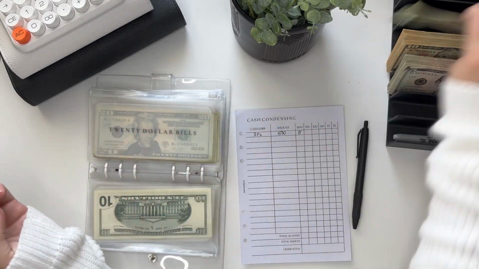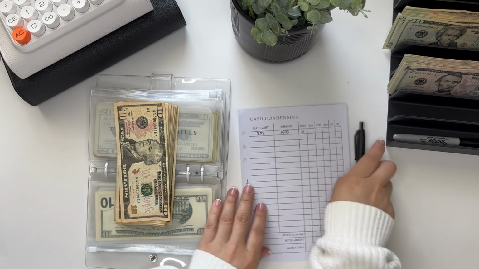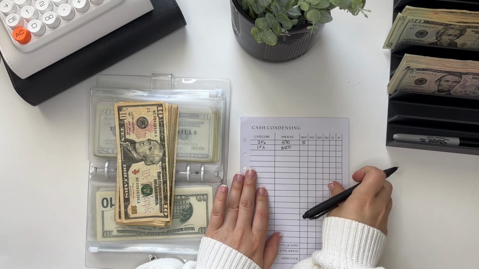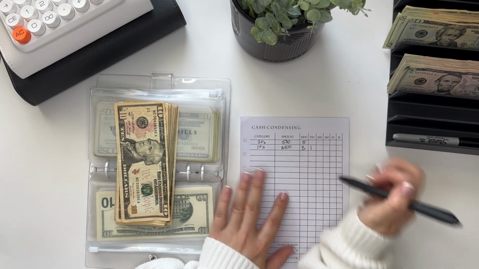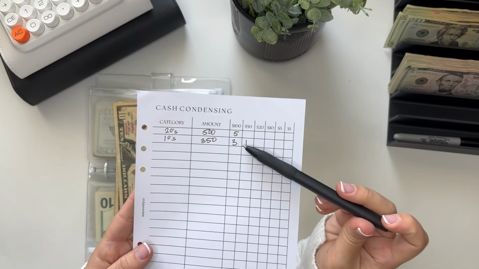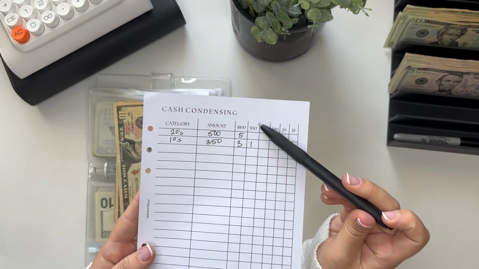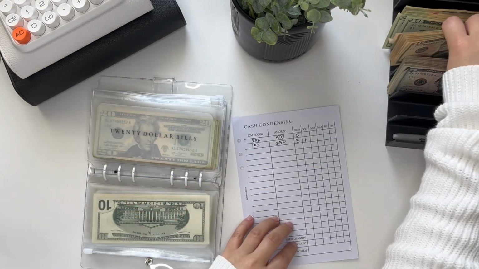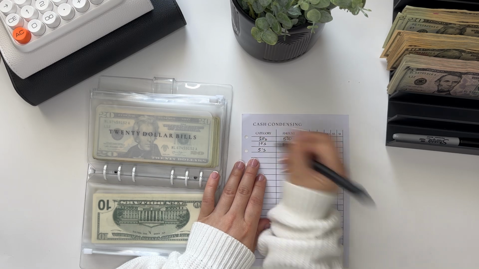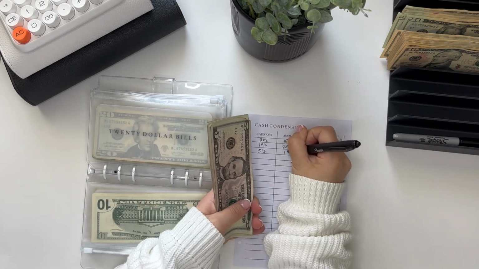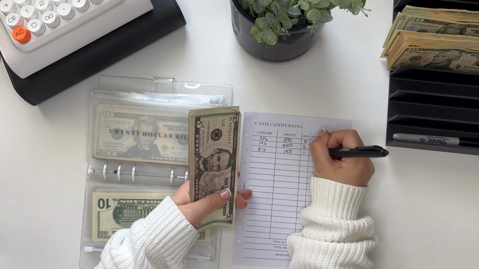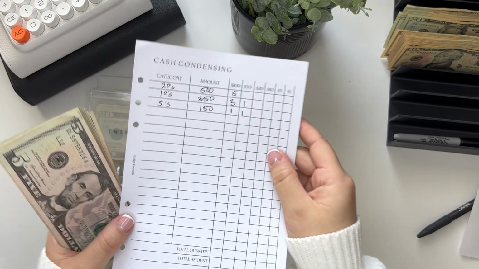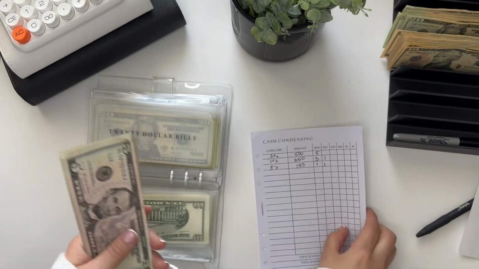Okay. Then we're gonna head over to the 10s. And the 10s, I had 350. So I'm gonna put, I put 3 $100 bills and 1 $50 bill. So 350. And then this goes back over here. Oh no, my pen. Then the 5s. 5s has 150. So I'm gonna do 1 and 1. So I'm gonna do 100 and 150. And that equals to 150.